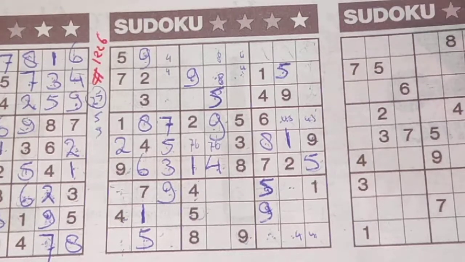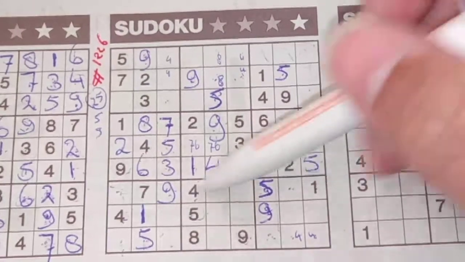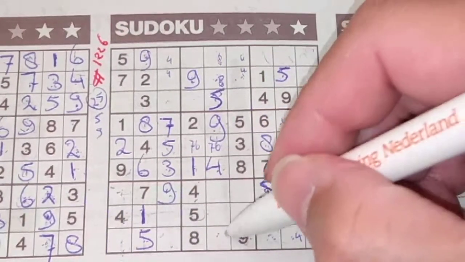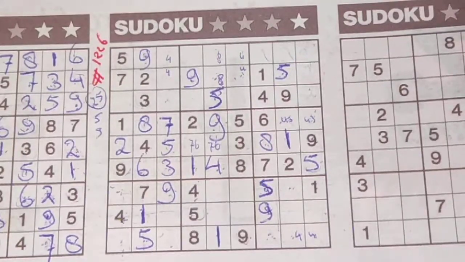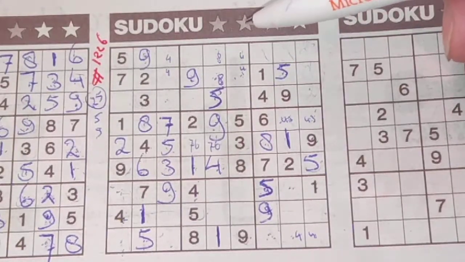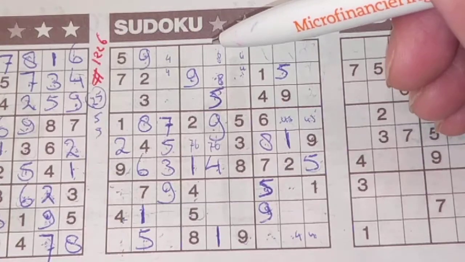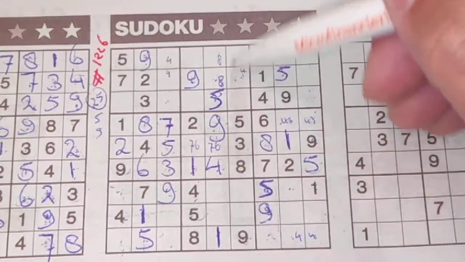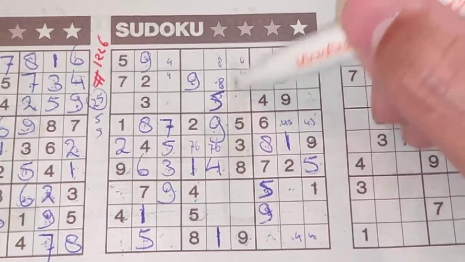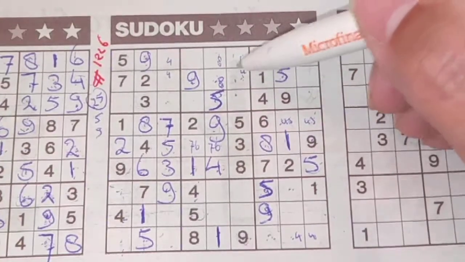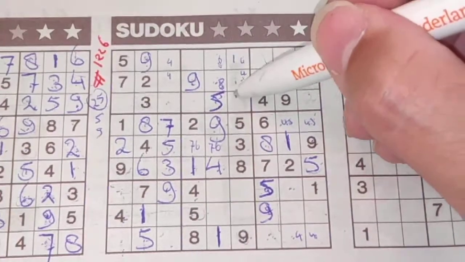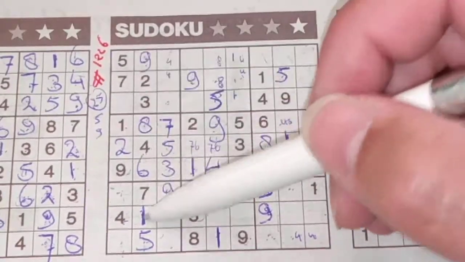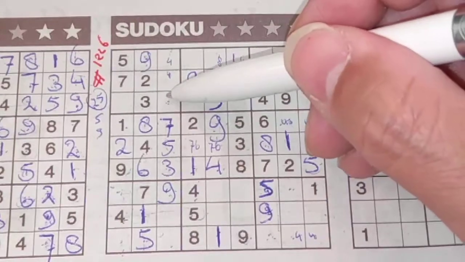1 in this row, 1 in the row below, so in the last row the only place for the 1 should be here. 1 in this column, 1 in the middle column, so in the column next, one of these 3 boxes should be a 1. We see here 1, no 1 there. 1 should be here or there. Same with these 3 boxes. We have a 1 here, 1 there. So here 1 or there 1.